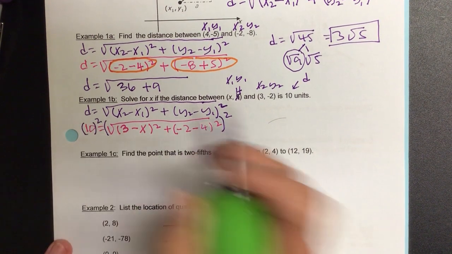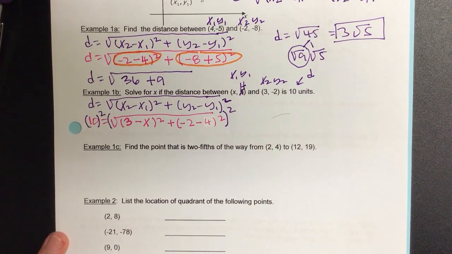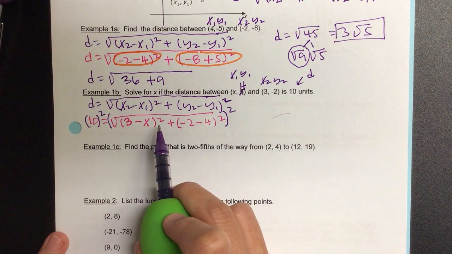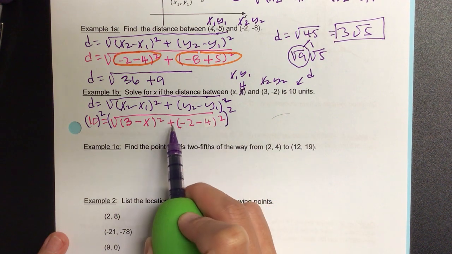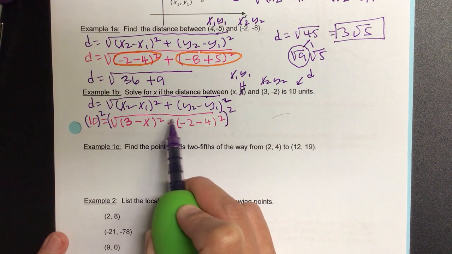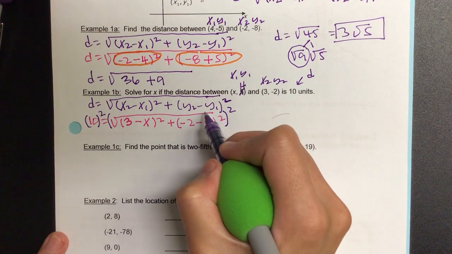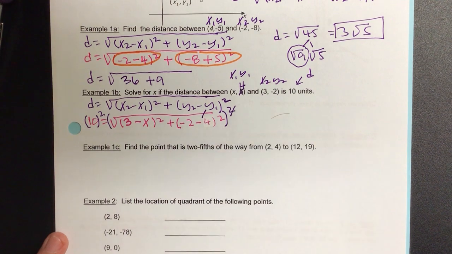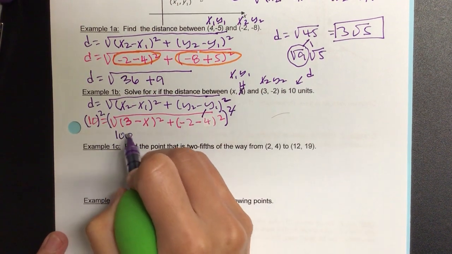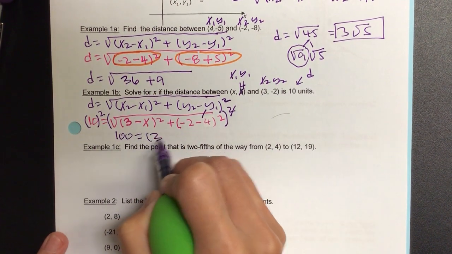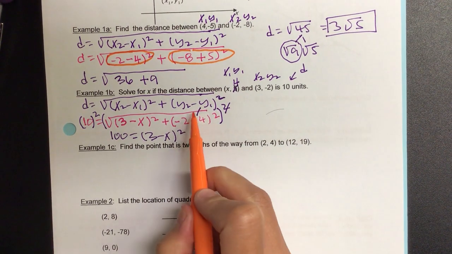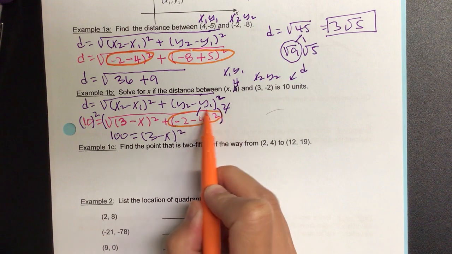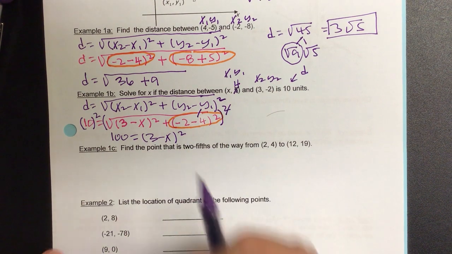Now here's what some of you guys might do that is mathematically incorrect. Some of you might say, I see a squared, can I get rid of that square root? You cannot because it is separated by a plus or a minus sign. Just keep that in mind. So this square root is going to cancel that one. So I have 100 is equal to (3 minus x) all squared. And let's go ahead and compute the inside. What is all that going to give us? 36.